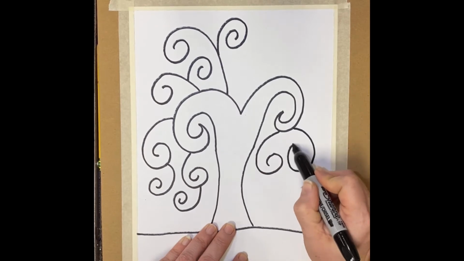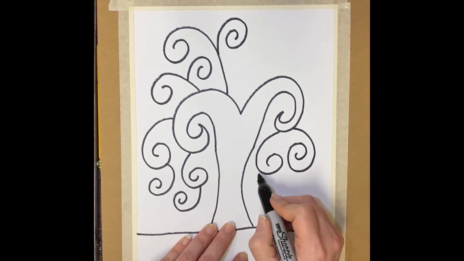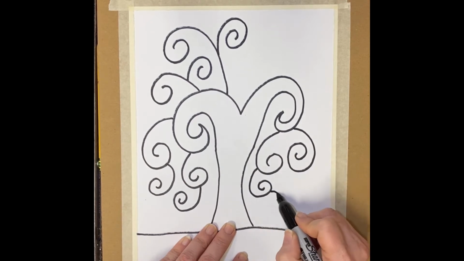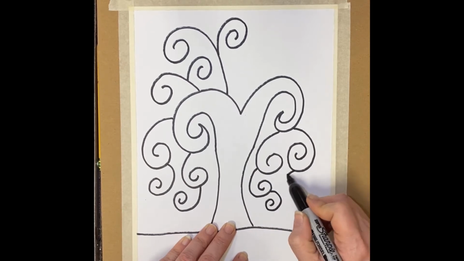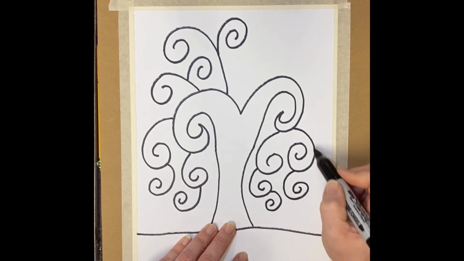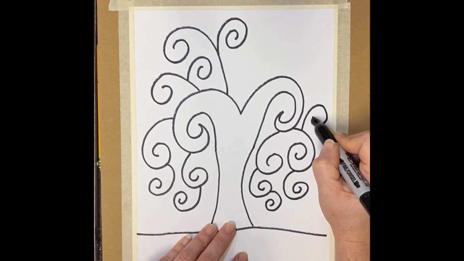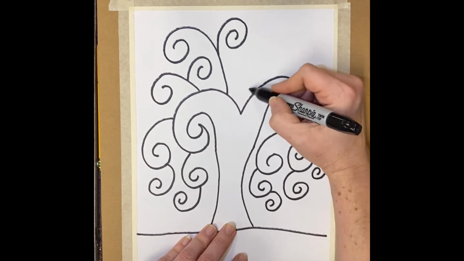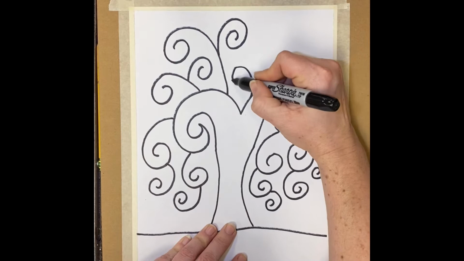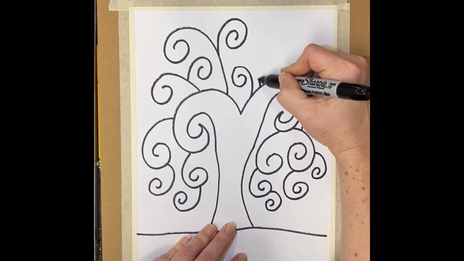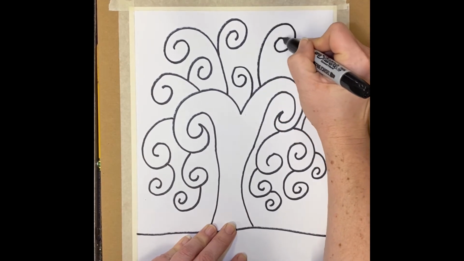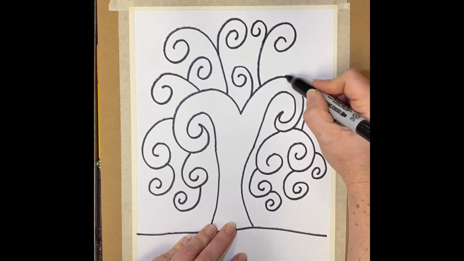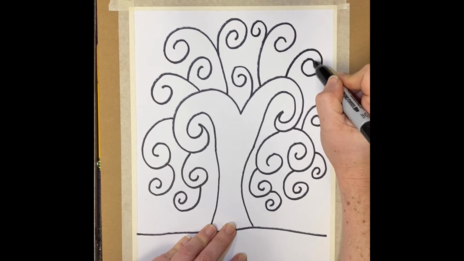I guess we could call these spirals. The more spirals, the better. Just keep spiraling your branches. Some go up, some go down. I know I'm going way too fast for you, so just go at your own speed and enjoy the swirly branches.